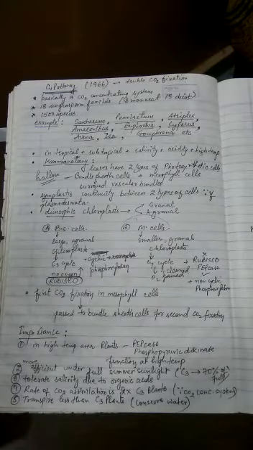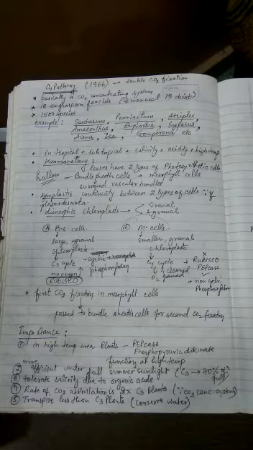So in the last class we started the second type of dark reaction possible, that is the C4 pathway. We learned that it was explained by Hatch and Slack, that's why it is also called the Hatch and Slack cycle or Hatch and Slack pathway. It was explained by them in 1966, and because carbon dioxide is fixed two times in these plants, this cycle is also called the double carbon dioxide fixation cycle.